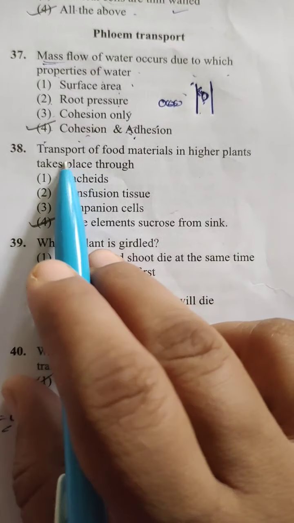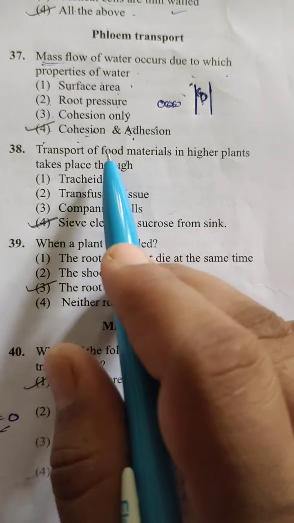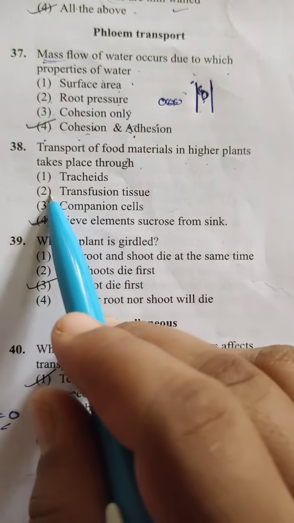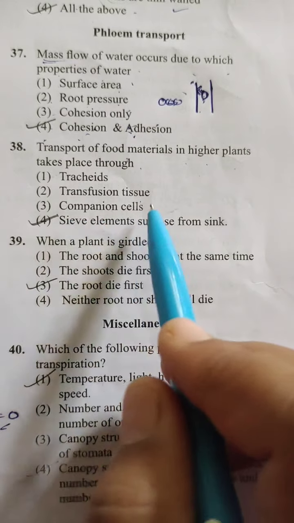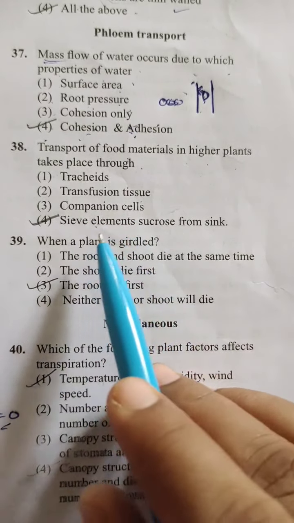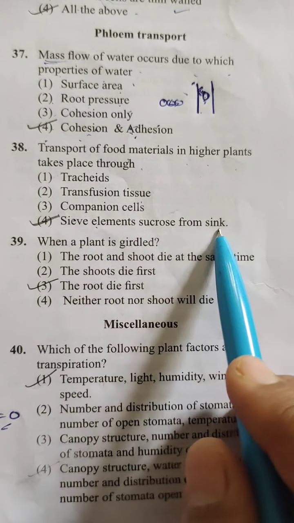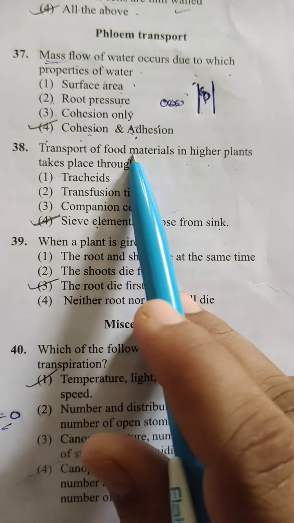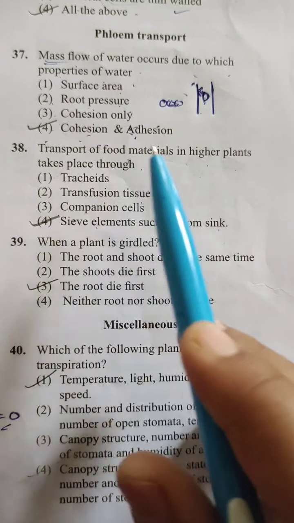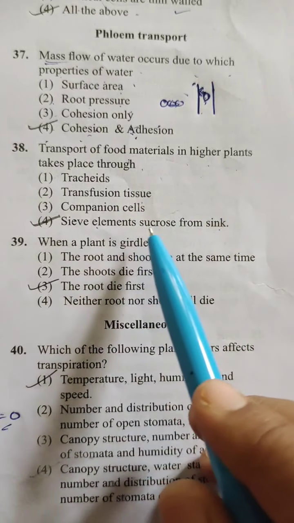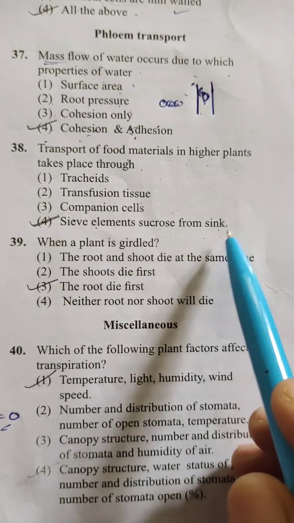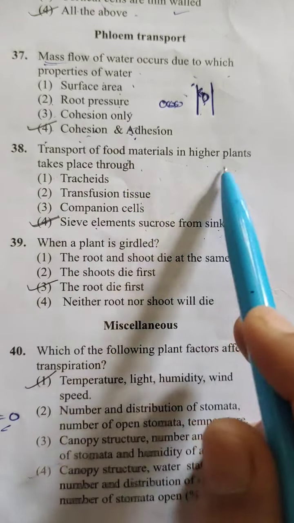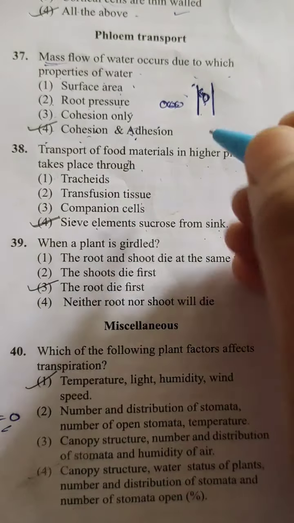And then next, transport of food materials in higher plants takes place through: option 1, tracheids; 2, transfusion tissue; 3, companion cells; 4, sieve elements, sucrose from zinc. So transport of food materials in higher plants takes place through the sieve elements. So option 4.